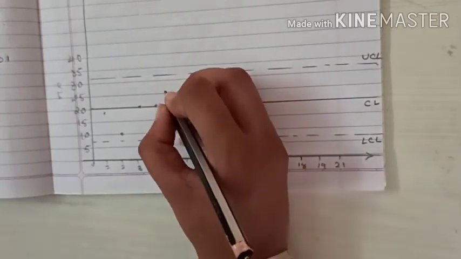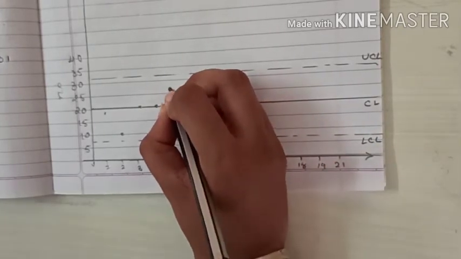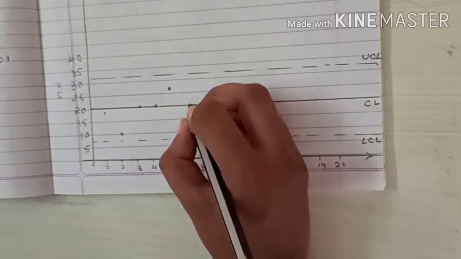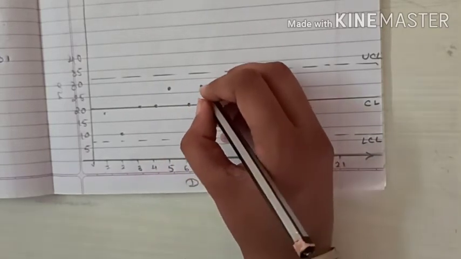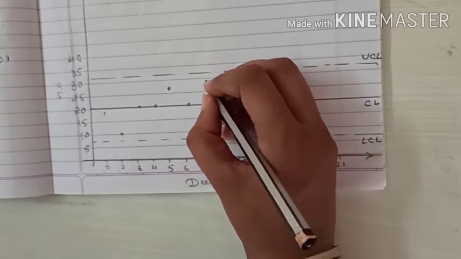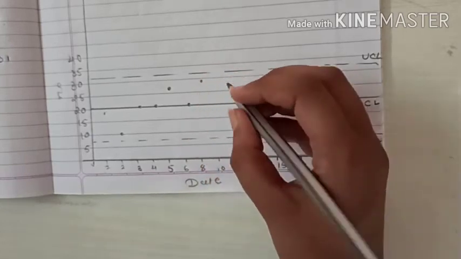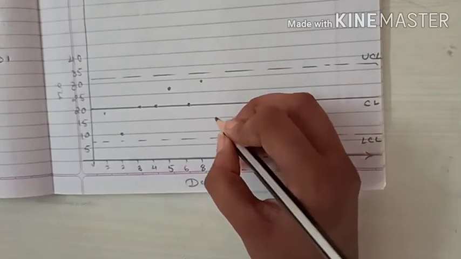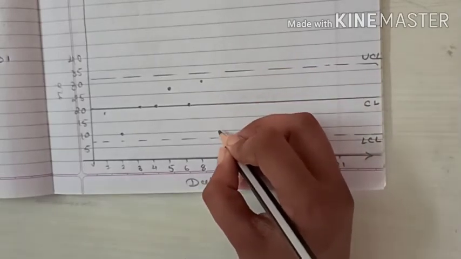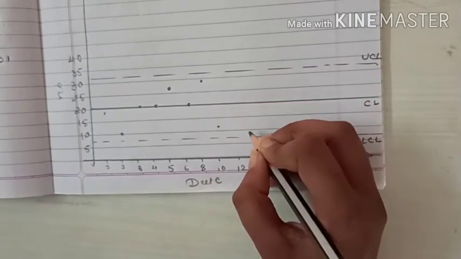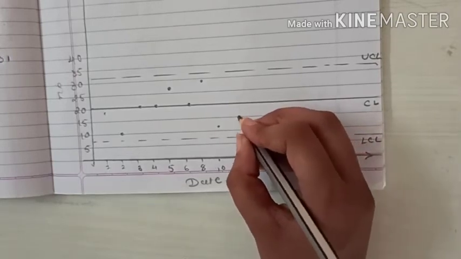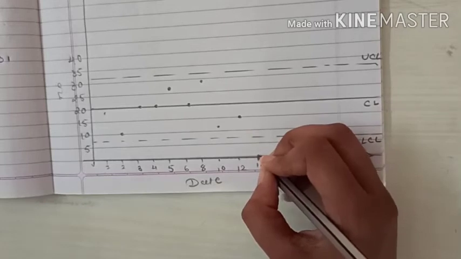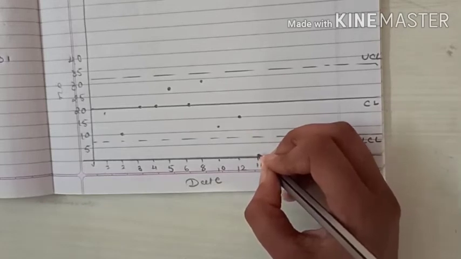Fifth, 26. For the sixth, 12. Then 15, 17, 31.